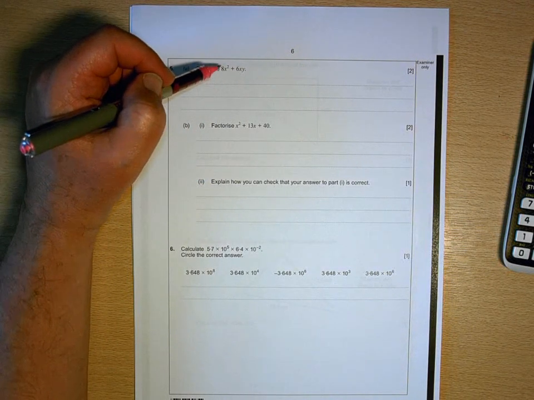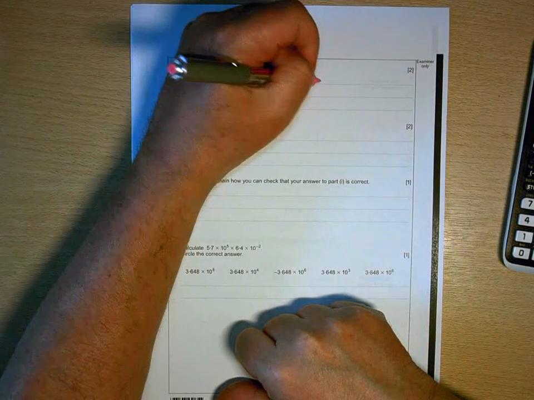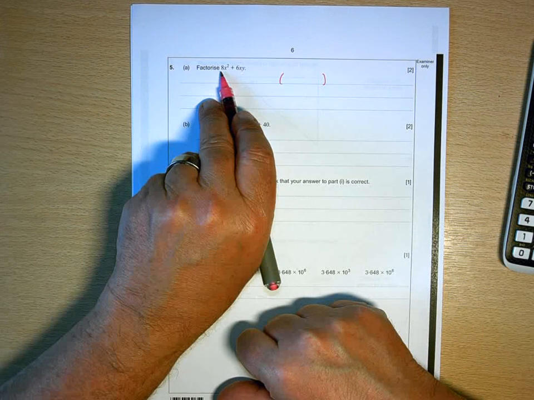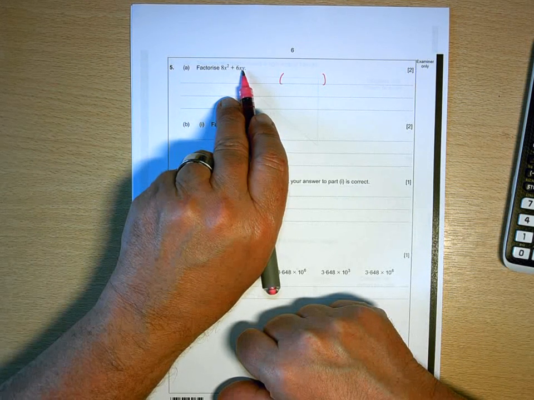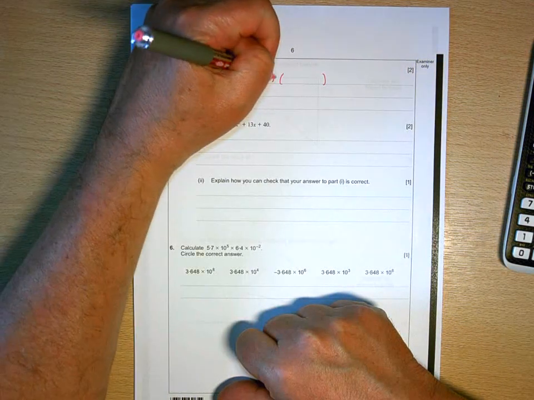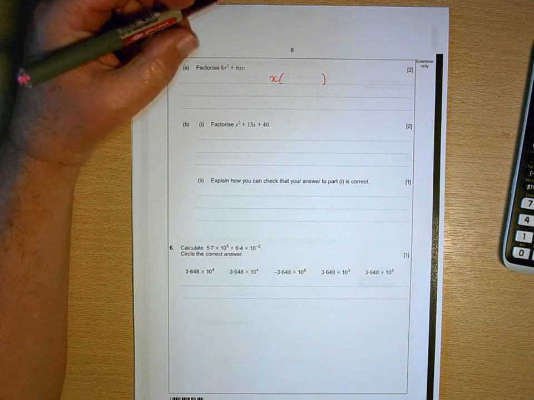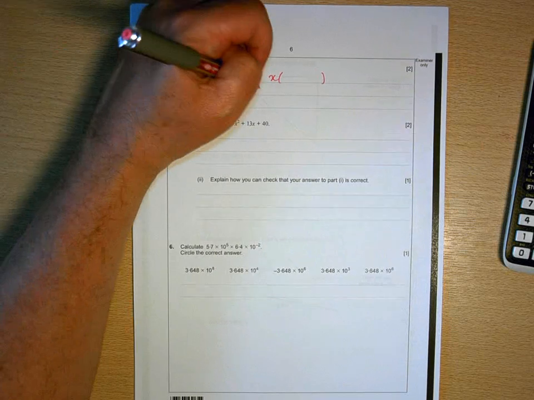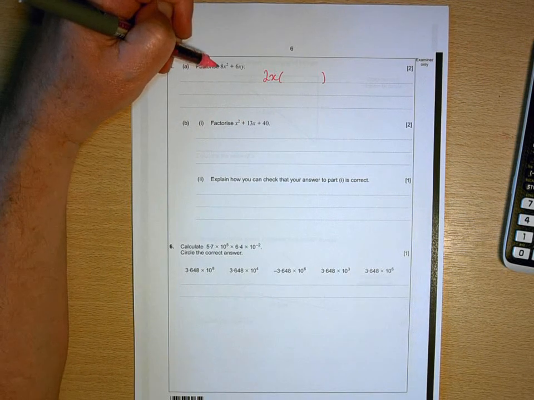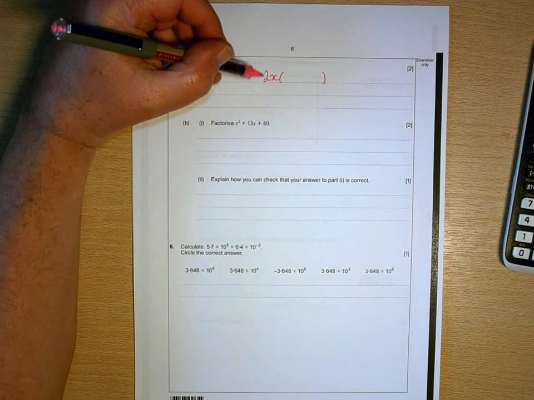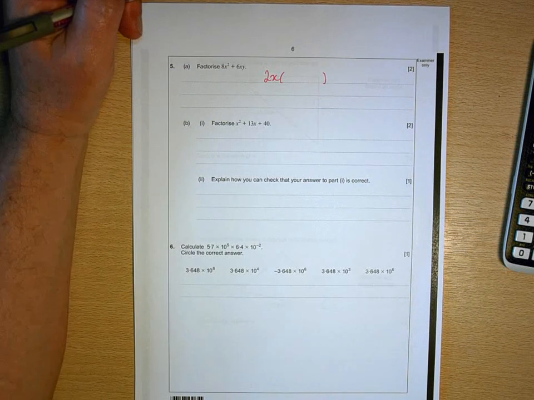So we're looking to take something out of the bracket that is common to both 8x squared and 6xy. Now x is easy, because I can see I've got x times x there and an x there. But with this one, I can also take out 2, because 2 divides into 8 and into 6. So you're looking for the largest number that divides commonly into the parts as well.